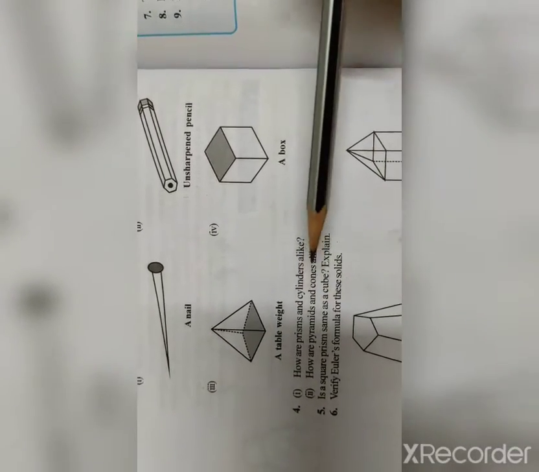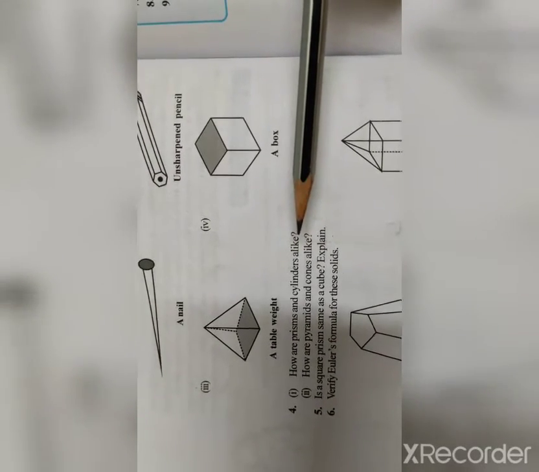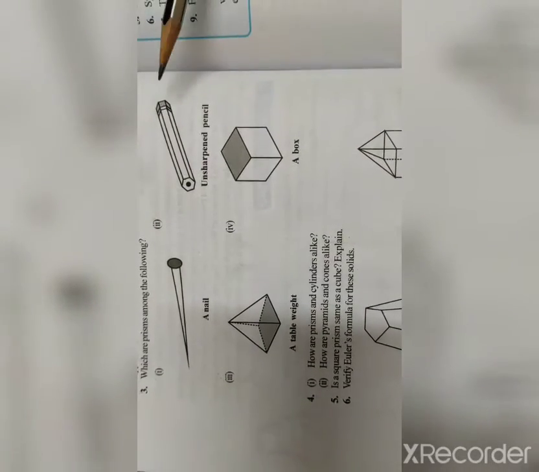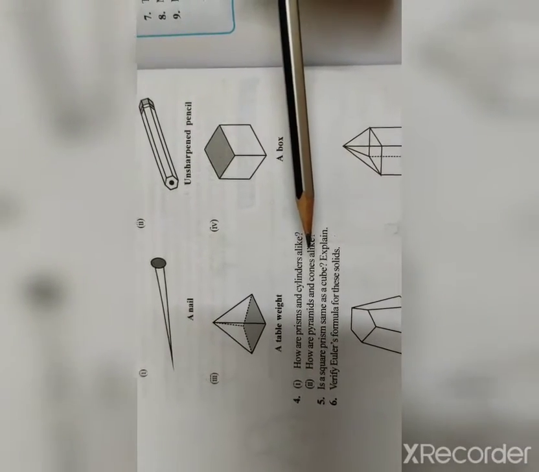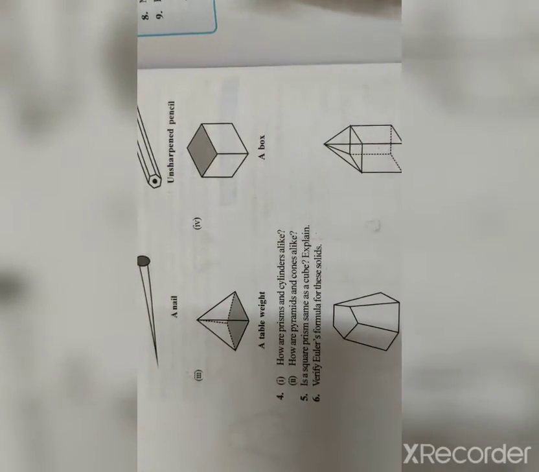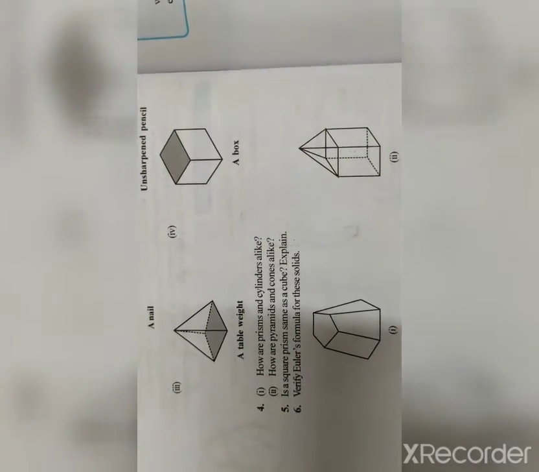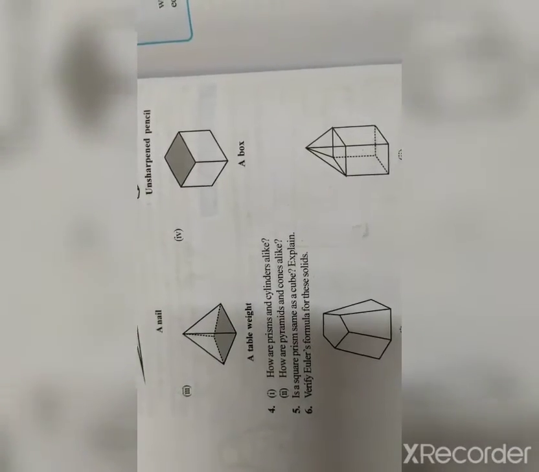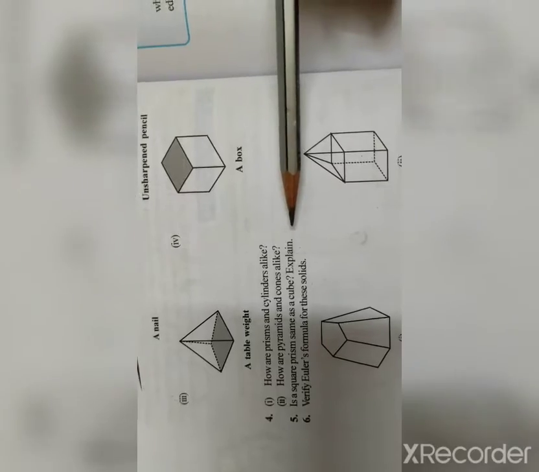Fourth question: how are prisms and cylinders alike? We can see that in prisms and cylinders, we can say there is a circular base. And how are pyramids and cones alike? We can say a cone is a circular base pyramid. Is a square prism the same as a cube? Explain. Yes, a square prism, we can say, because all faces may be equal. It may be a cuboid also. But is a square prism the same as a cube? Yes, we can say.